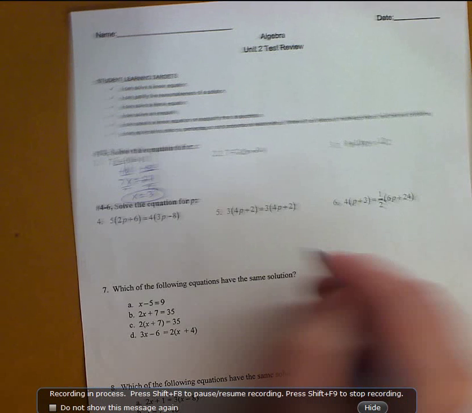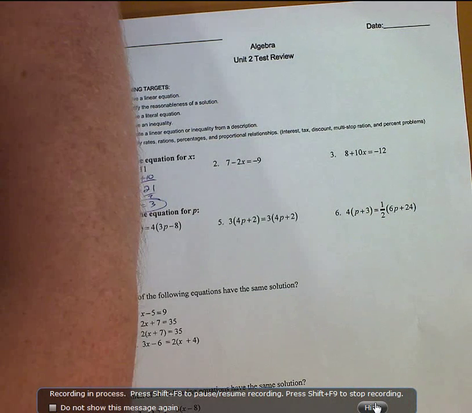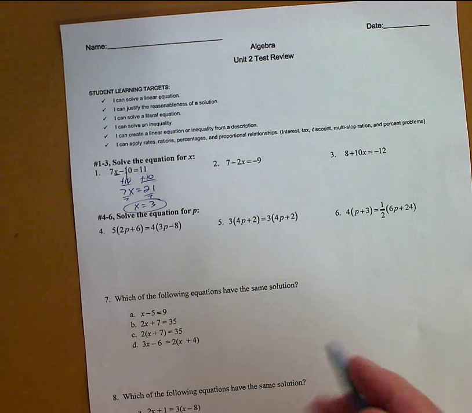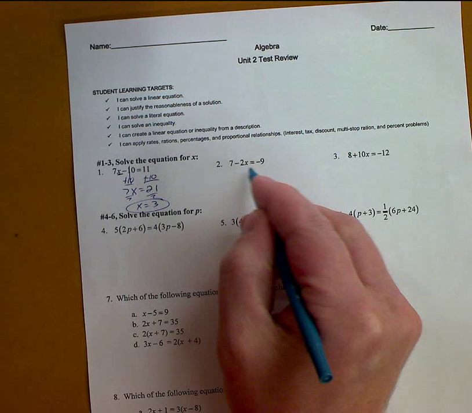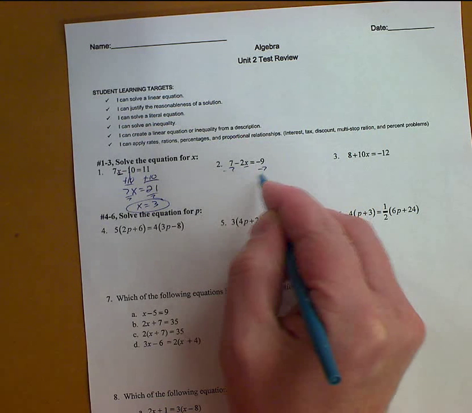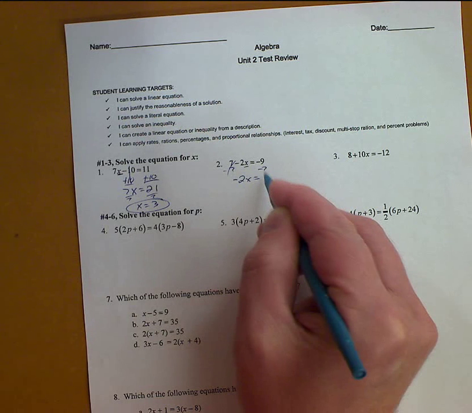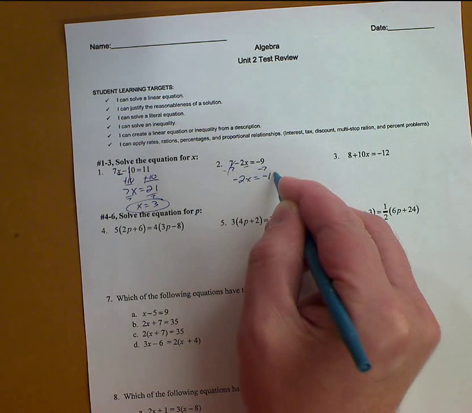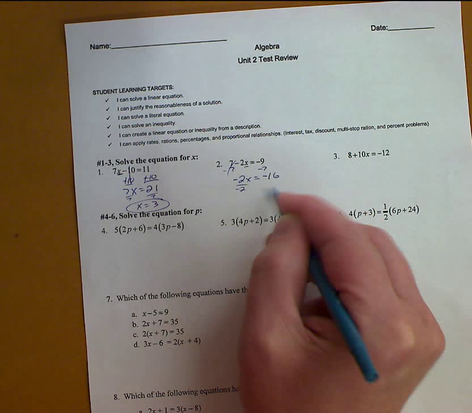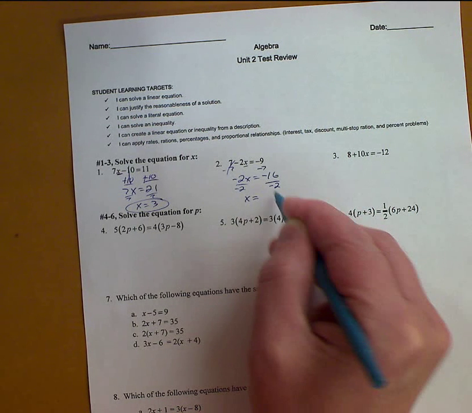Alright, number 2. I am going to hide that. So, we got to get x by itself right here, so I'm going to subtract 7 from both sides. I get negative 2x equals negative 16. And divide by negative 2 on both sides, I get x equals a positive 8.